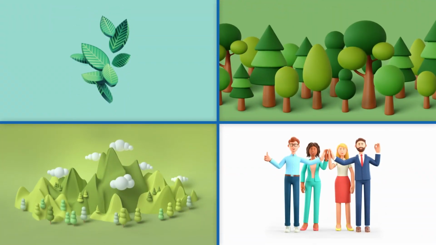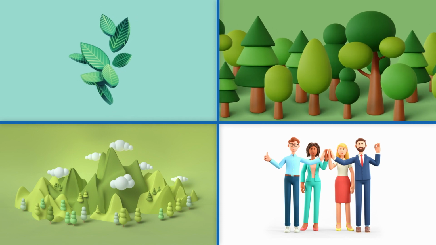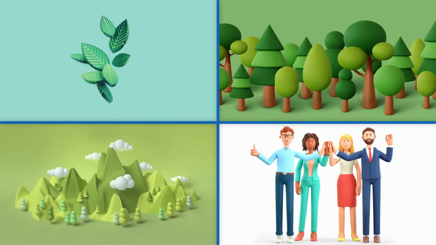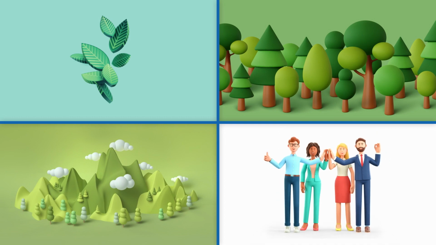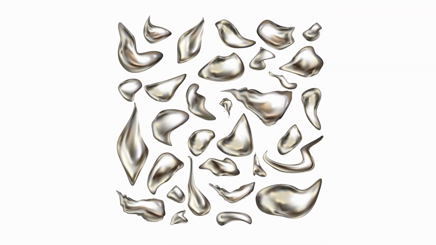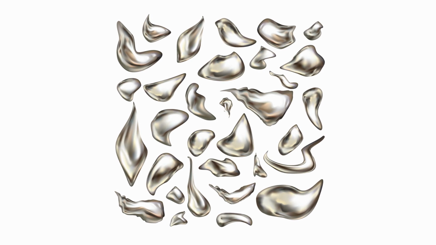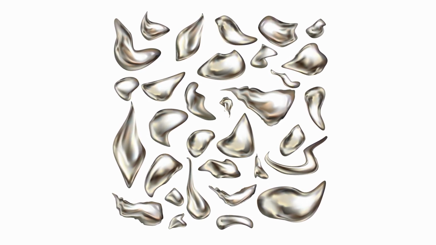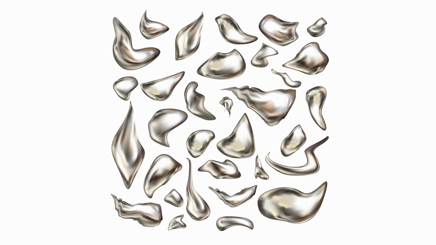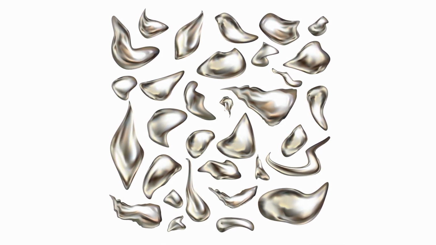Nature contains a variety of organic forms, such as the form of a leaf, a tree, a mountain, a human body, etc. An effective method to recognize an organic form is to look for uneven boundaries or contours. They lack the exactness and symmetry typical of geometric forms.